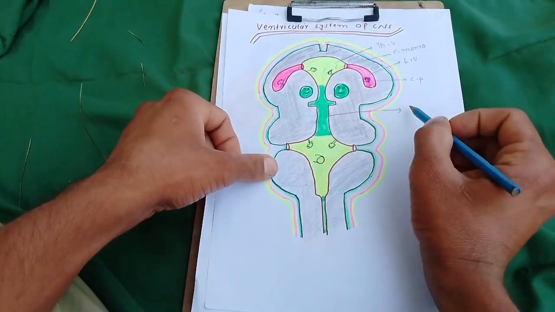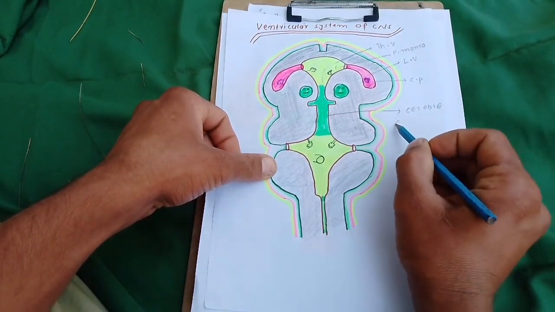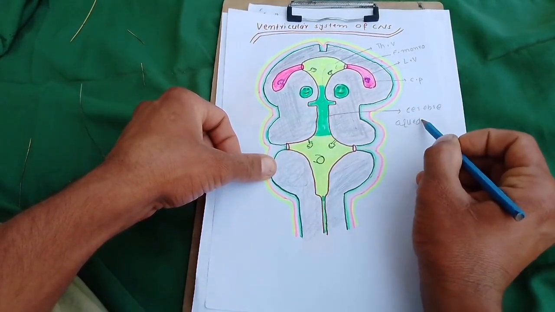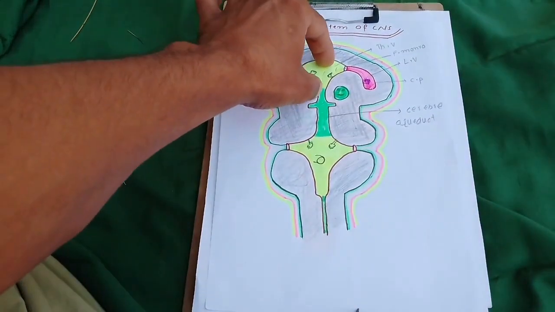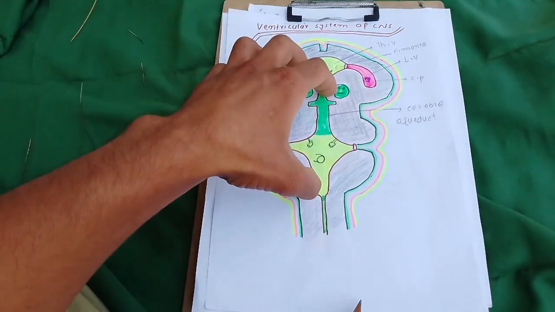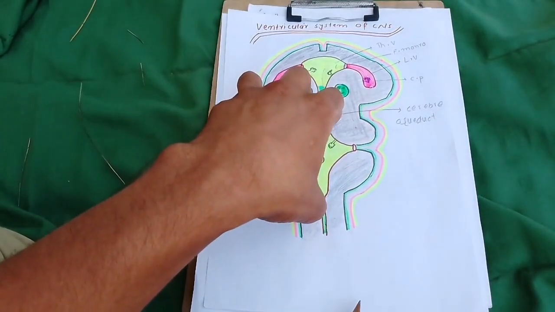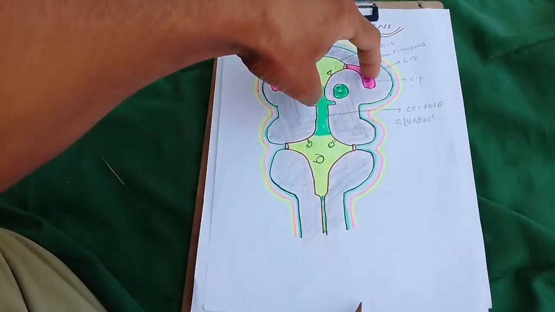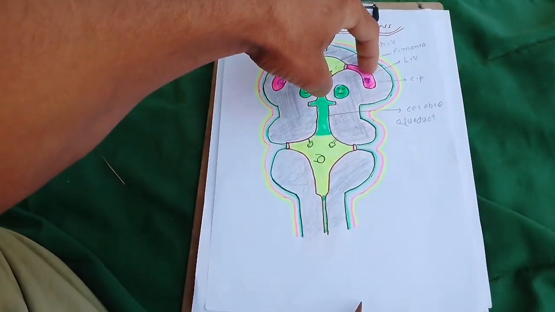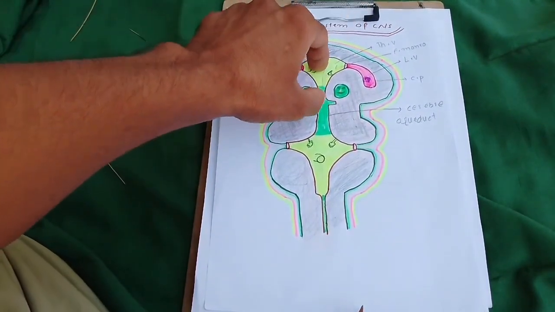This is the cerebral aqueduct. What is the third ventricle? The lateral ventricle is part of the cerebrum, the telencephalon.